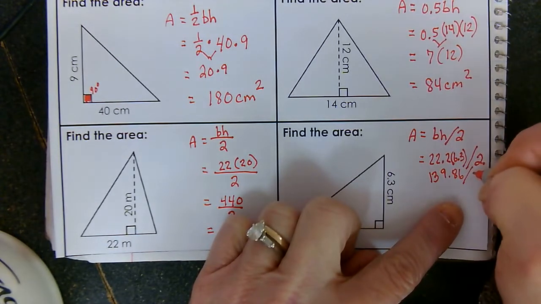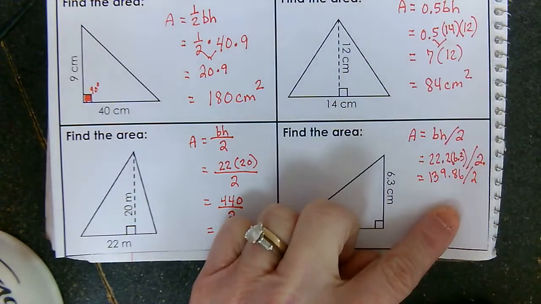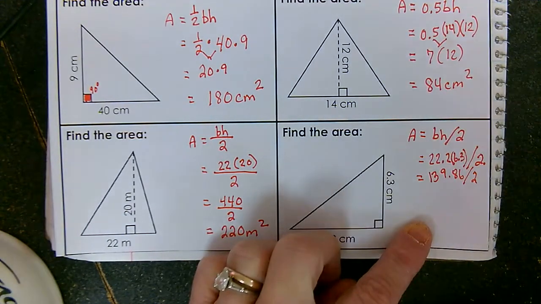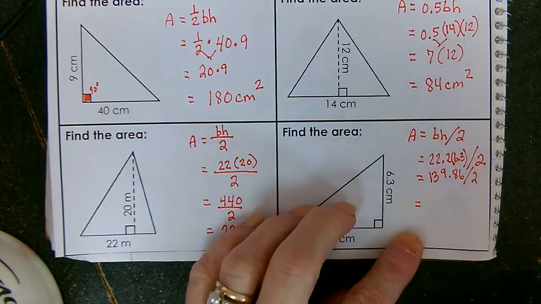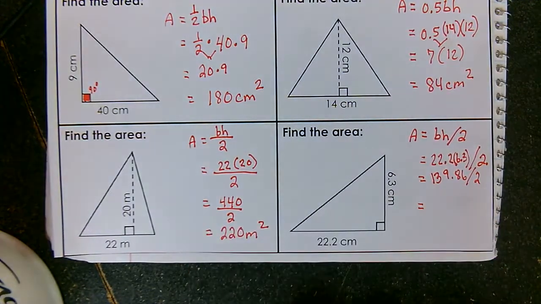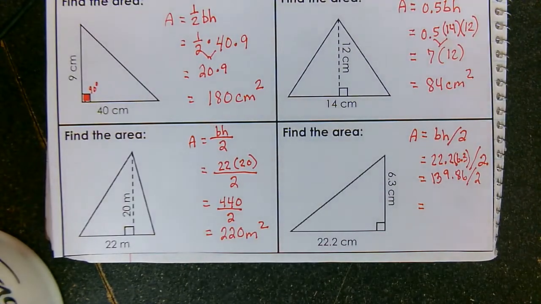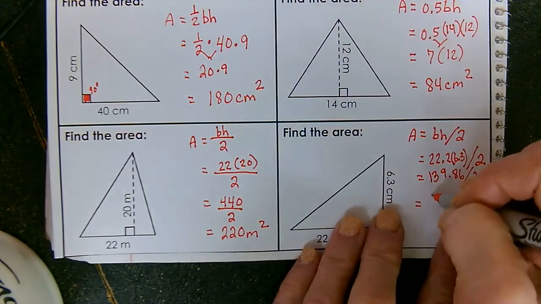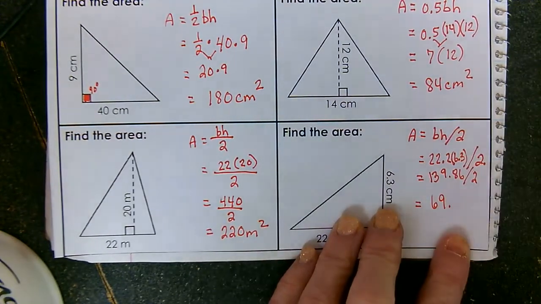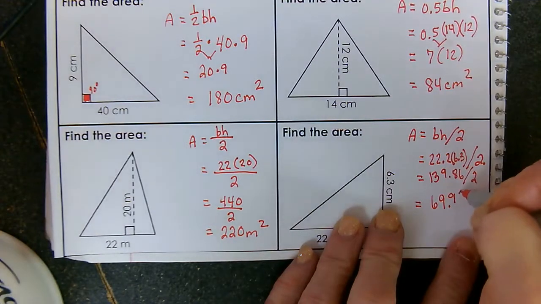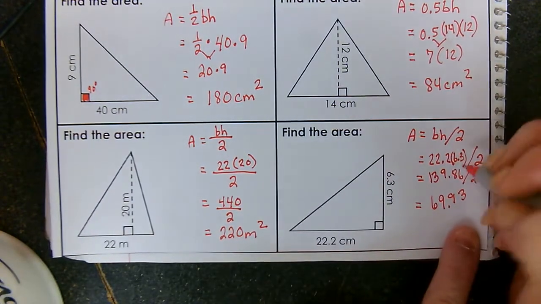Bring down my divide 2, okay? Then we're going to divide by 2, and when we divide by 2, we get 69.93, and that would be centimeters squared again.